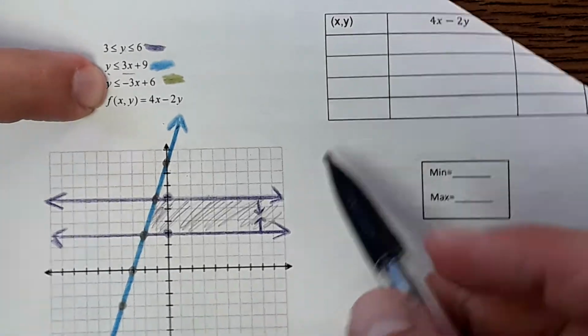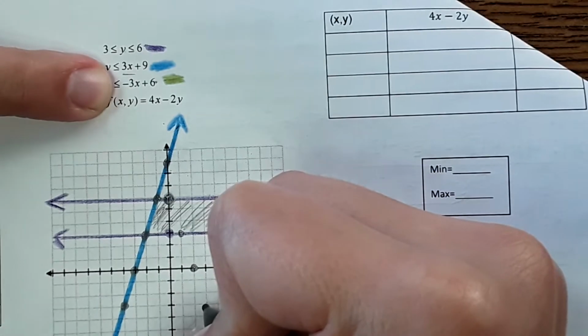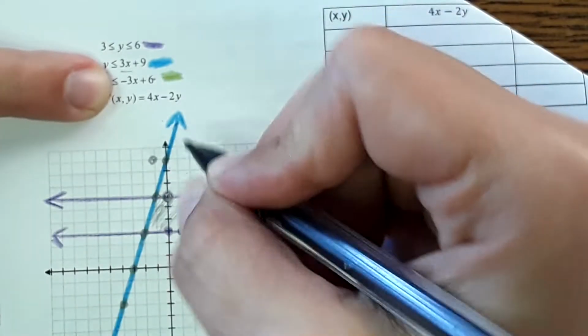And then for the next one, y-intercept is at 6. And then the slope is -3, so I'm going to go down 3 over 1. Where's the intercept? 6.